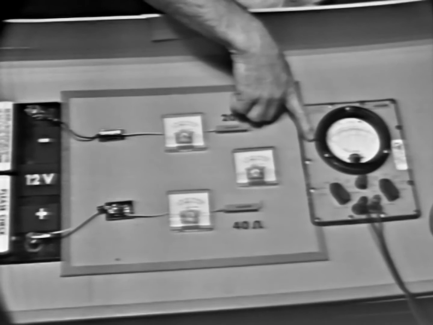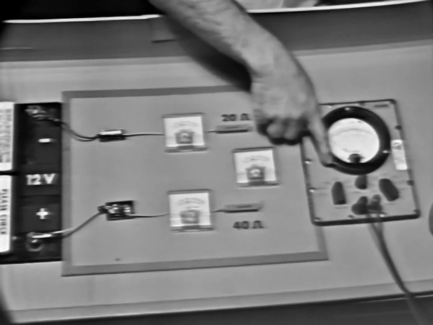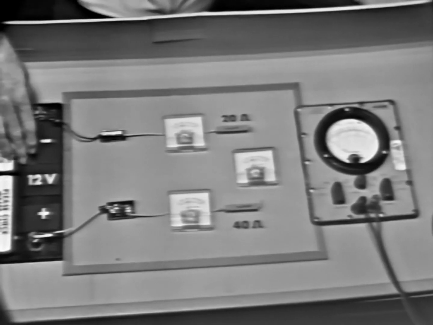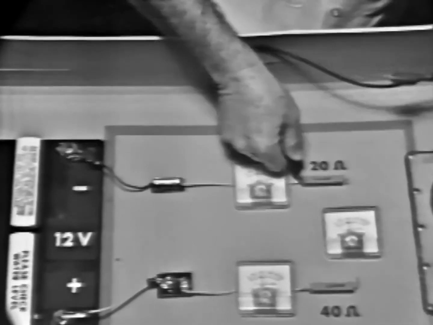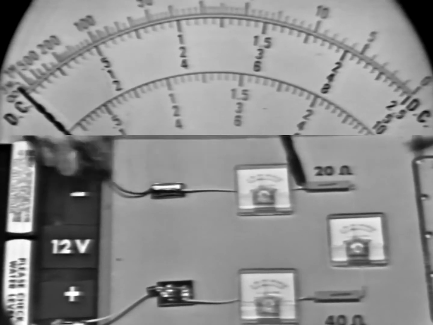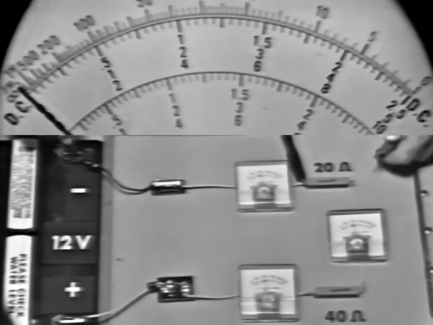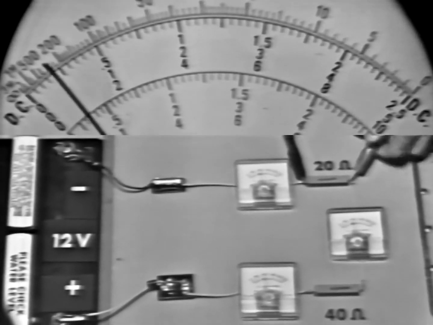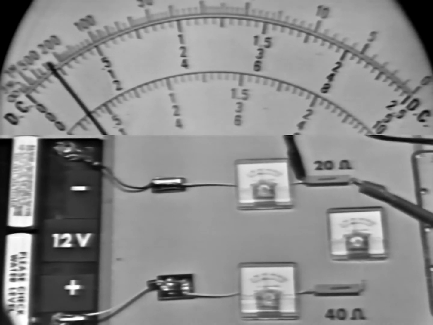We'll set the PSM6 to the DCV function, and we'll use a range of 50. We'll use 50 since the applied voltage is 12 volts, so we're being safe. Now remember, we must observe polarity. So I'll place the negative lead here, next to the negative terminal of the power source, and the positive lead here. You see we get a deflection, but it's small. It's very difficult to read on the 50-volt range. However, it is less than 10 volts, so it's safe for us to decrease the range to 10.